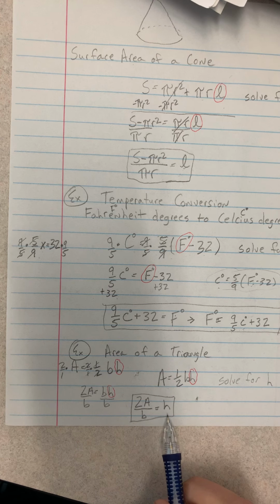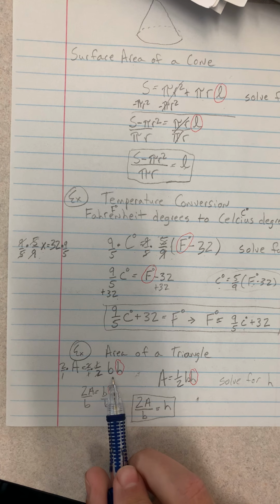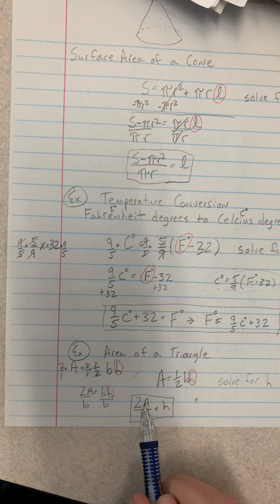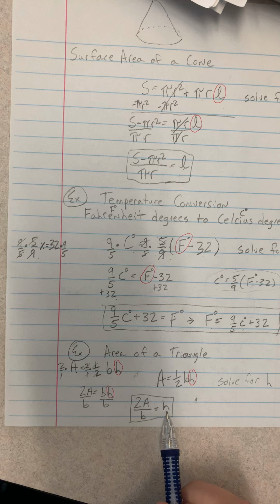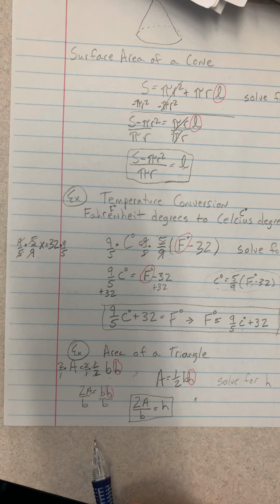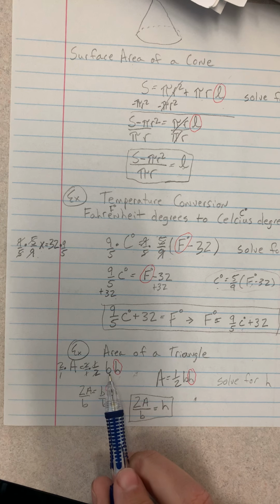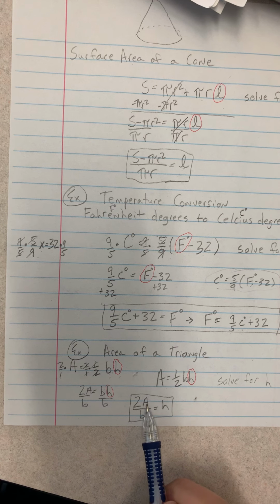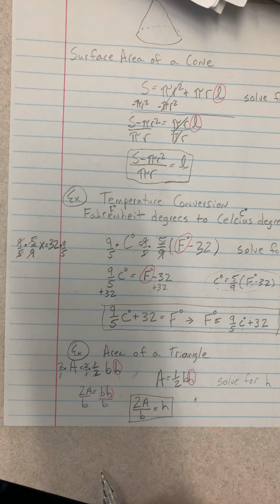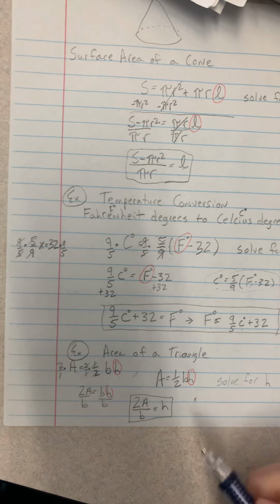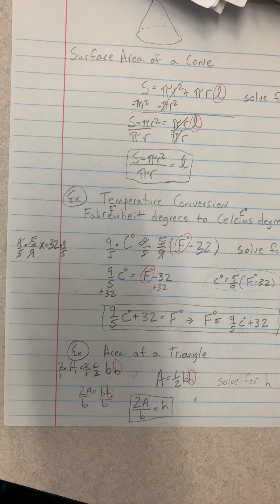I hope you could see that I could easily manipulate this equation here to solve for b. My steps would be the same. I'd multiply by 2, but then instead of dividing by b, I would just divide by this h here. So actually, the base of the triangle would be equal to 2 times A divided by h. Hope that helps. Give these practice problems a whirl.